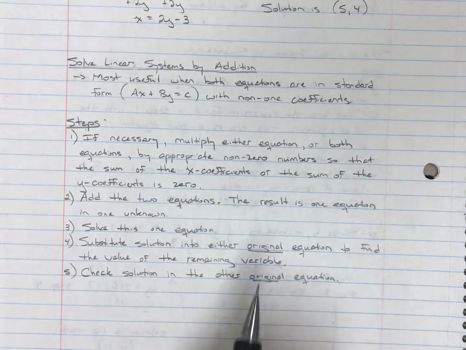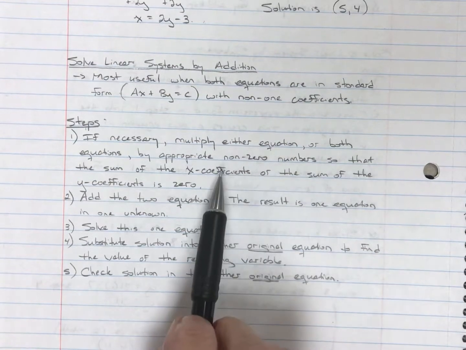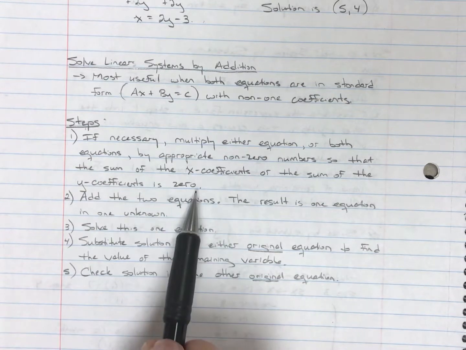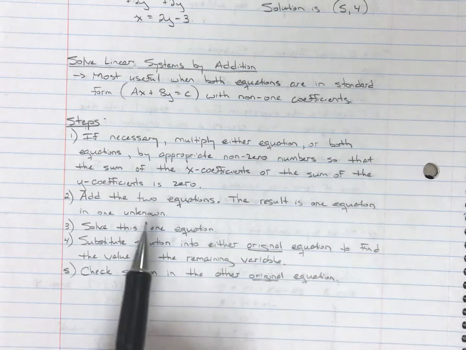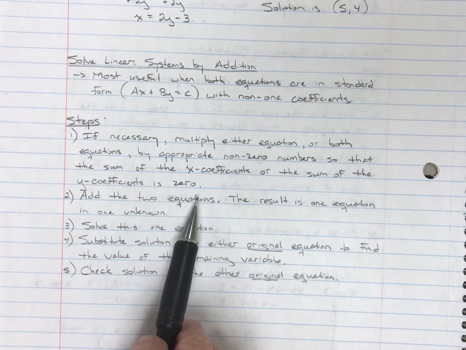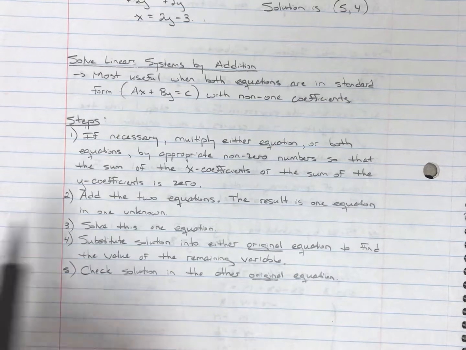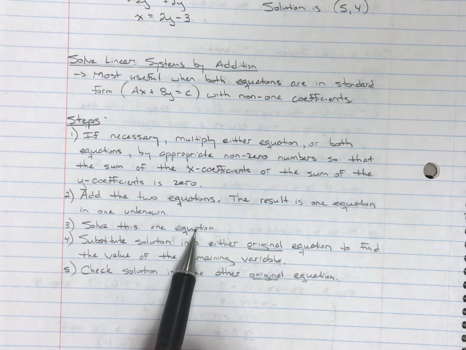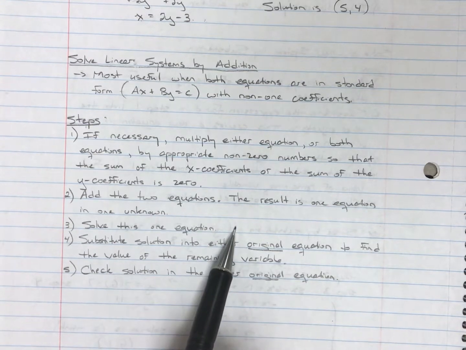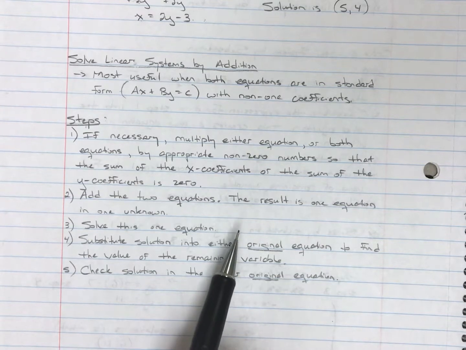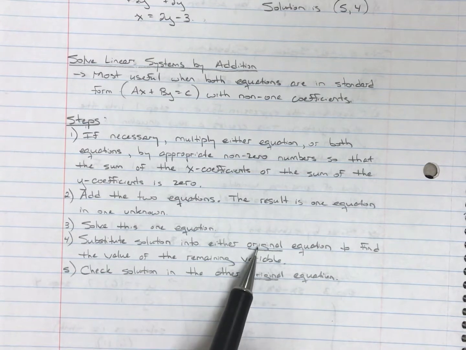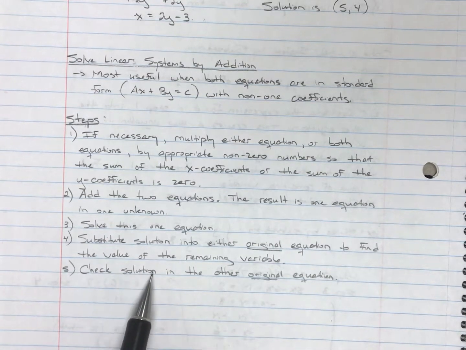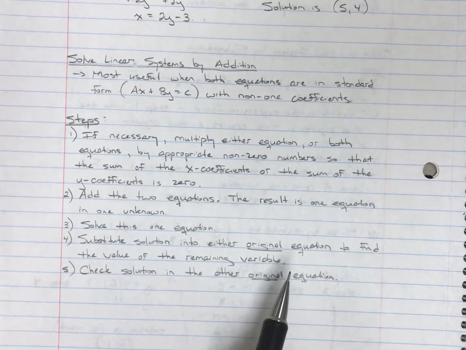Okay, so a fair amount here. We're going to come up with a way that we can zero out either the x coefficients or the y coefficients when we do addition. We're going to do that addition, and they're going to zero out, and we're going to have one equation and one unknown. That equation we can solve. We've been doing that all along. We're then going to say, okay, I've got a solution that says x equals or y equals. I'm going to substitute that into either one of our original equations to get the value of the other variable. And then we're going to check our solution in the other original equation because we've already kind of done the first one.